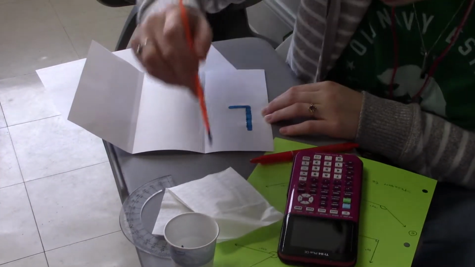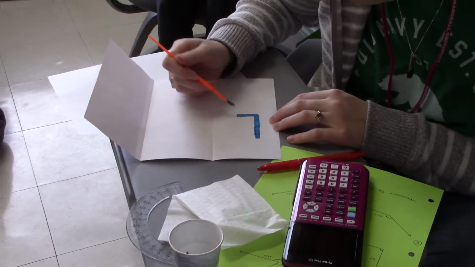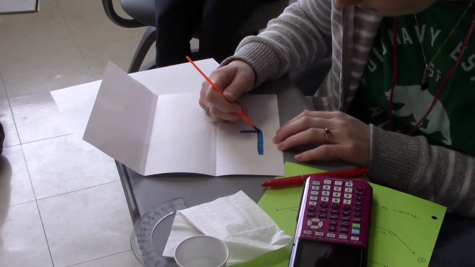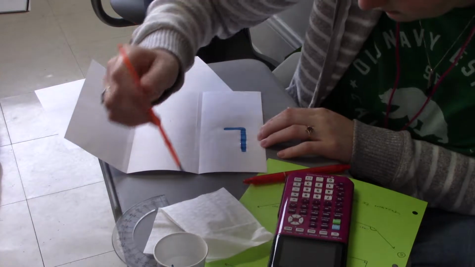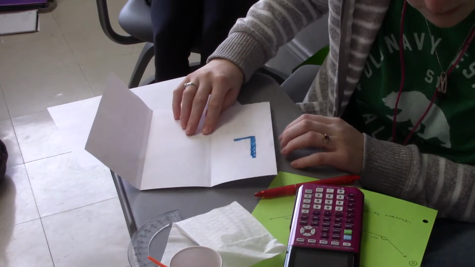I want you to take the section that you painted, and fold it over onto the middle and rub it in, and then open it up, and then take the piece that has not been painted and fold it over onto the middle and rub it in.